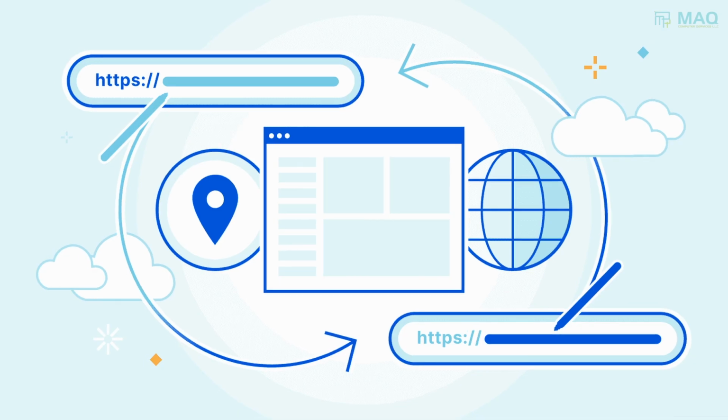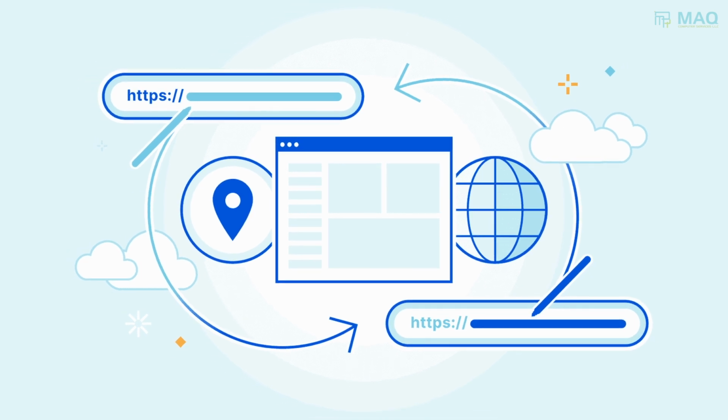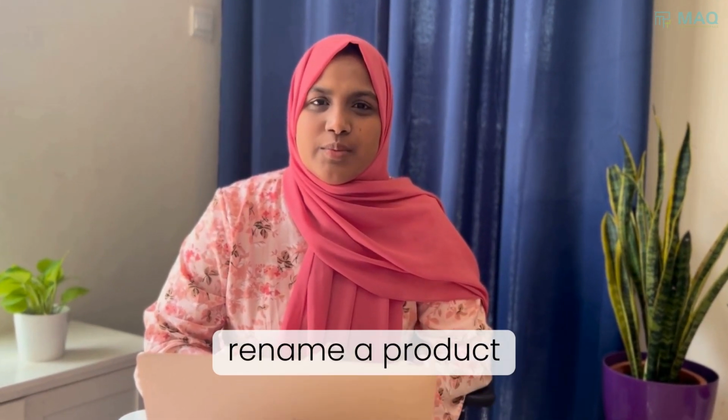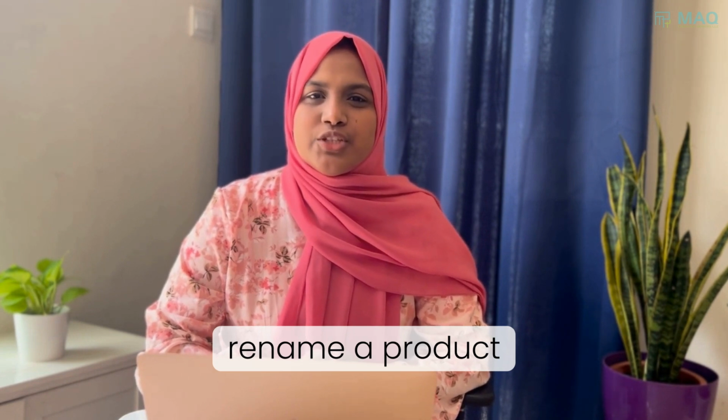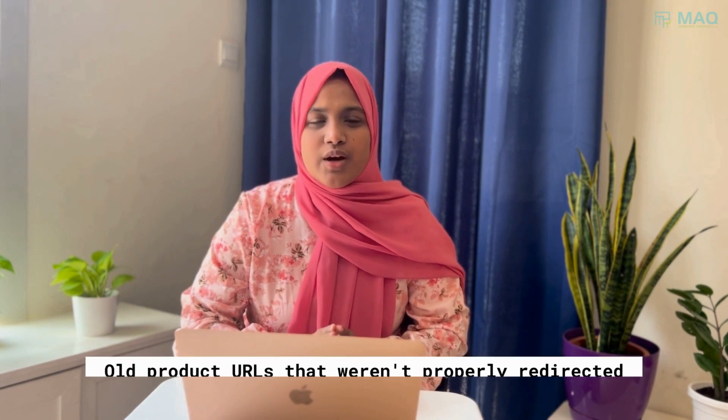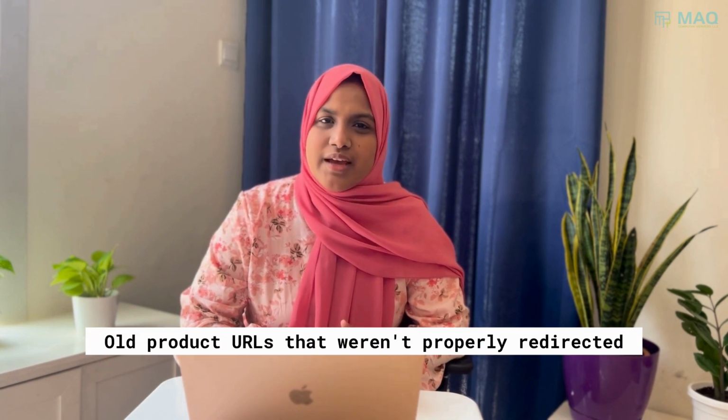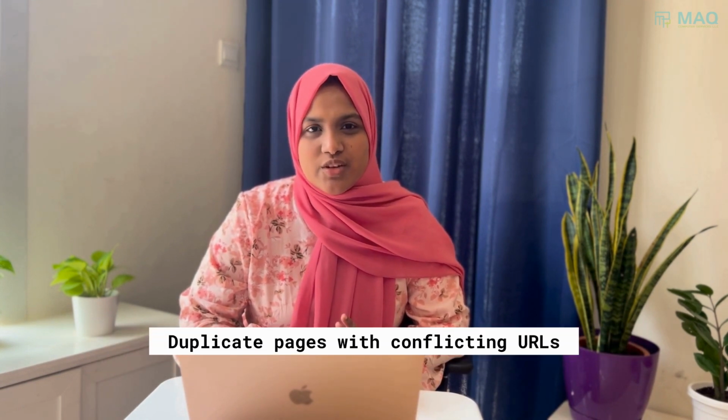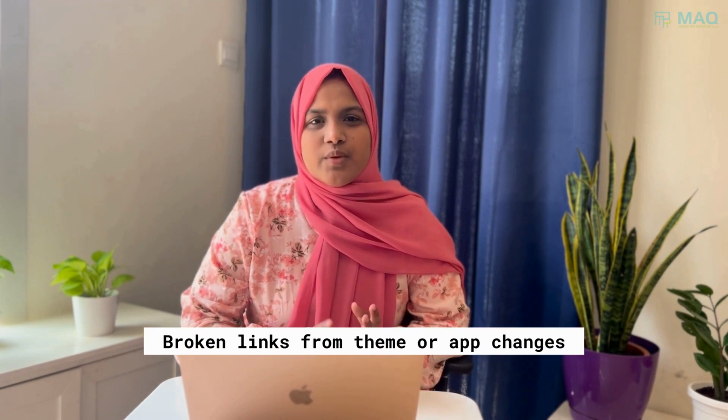A page with redirect error means Google found a URL that automatically sends visitors to another page. While some redirects are necessary, like when you rename a product, too many can confuse search engines and hurt your rankings. Common causes in Shopify include old product URLs that weren't properly redirected, duplicate pages with conflicting URLs, broken links from theme or app changes.